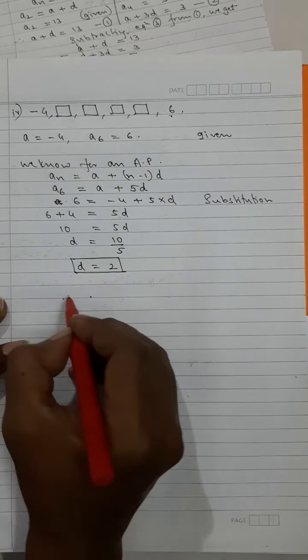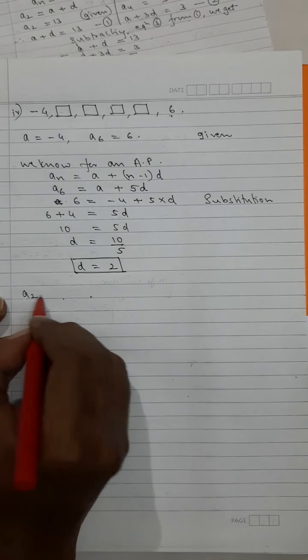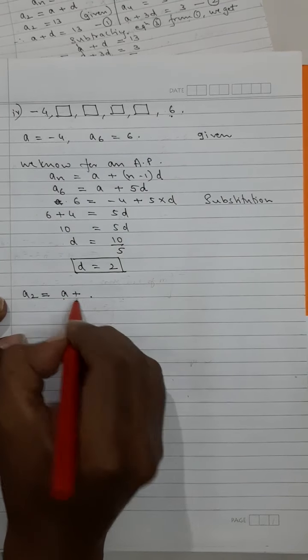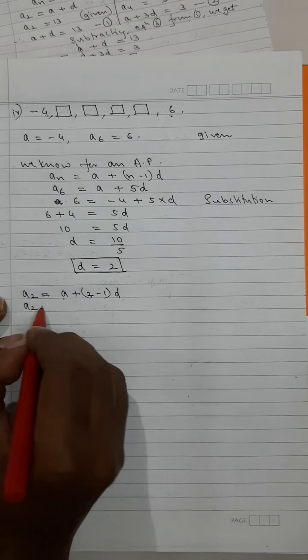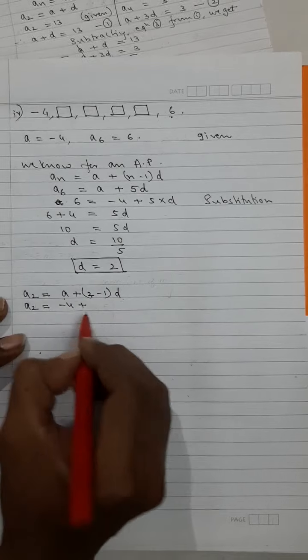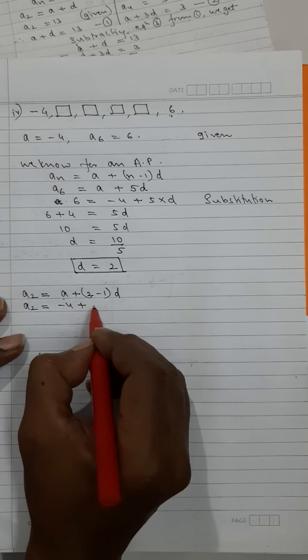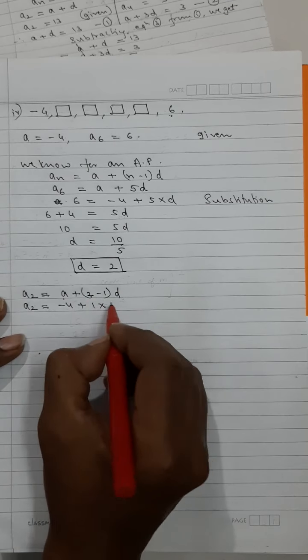So here you get A2 is equal to a plus 2 minus 1 into d. a is minus 4 plus 1 into d, d is 2.